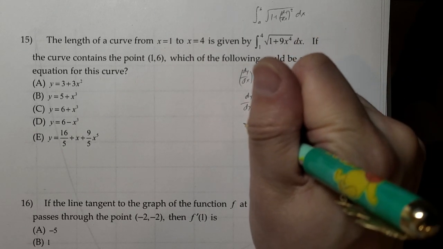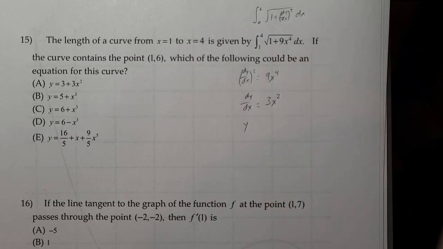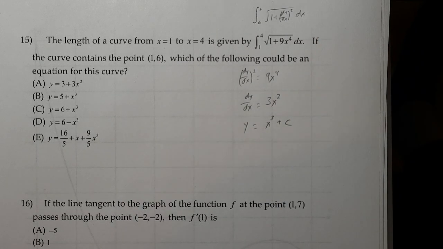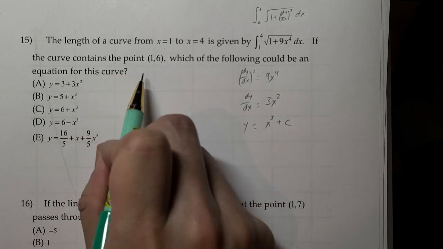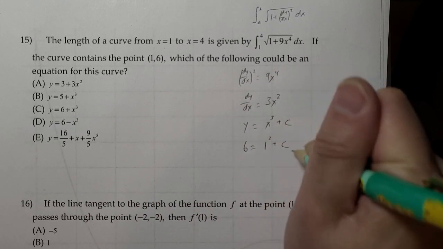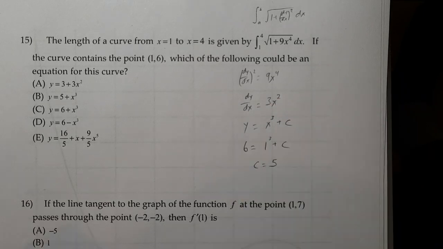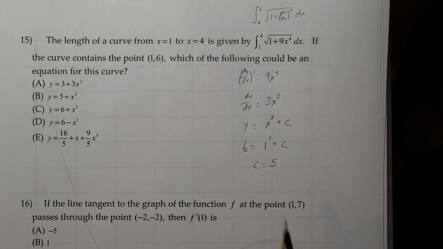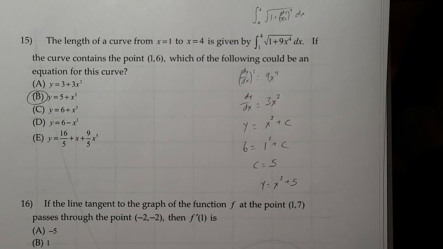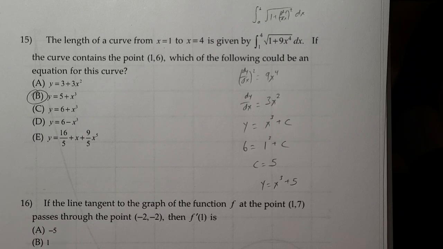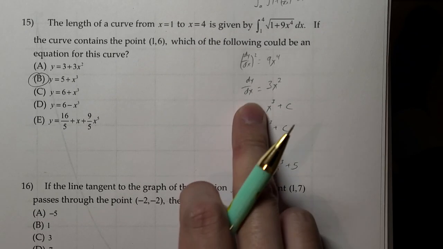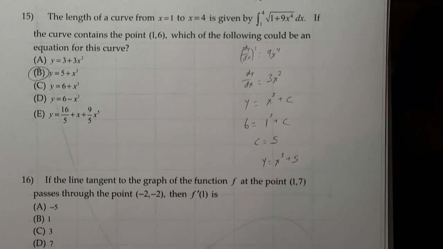So now we find y. We can just integrate both sides and find the antiderivative. y is equal to x cubed plus c. And we're given that y contains the point (1, 6). So 6 is equal to 1 cubed plus c, so c is equal to 5. So our y is equal to x cubed plus 5, and that matches choice B. This is testing a few concepts in one: arc length and solving this simple differential equation with the initial condition.